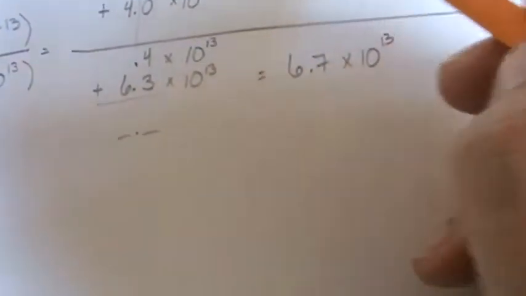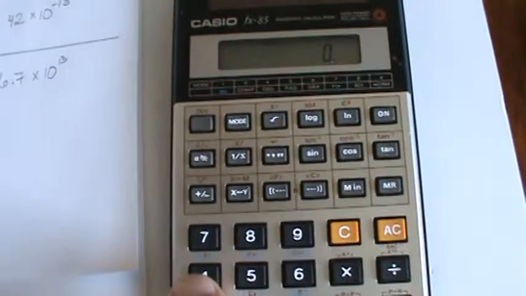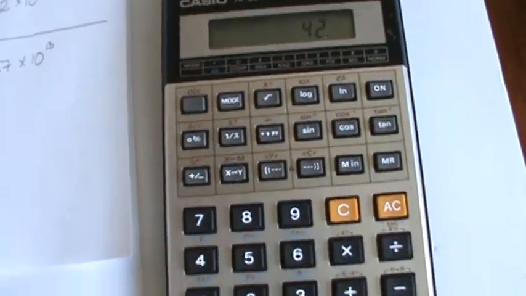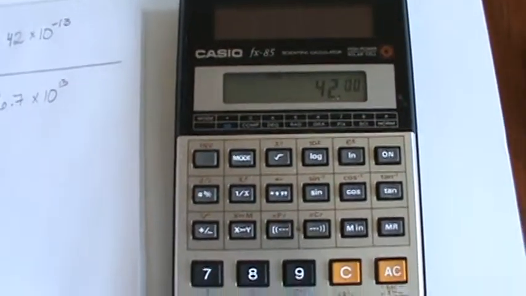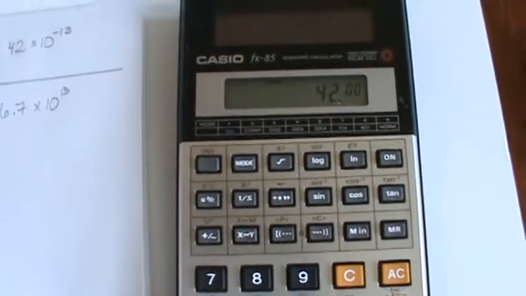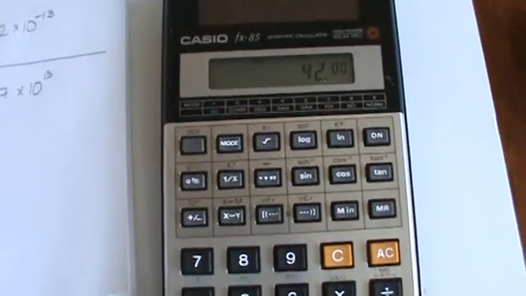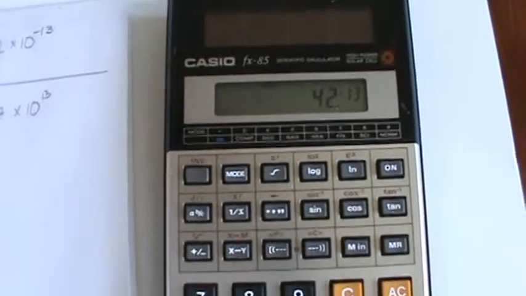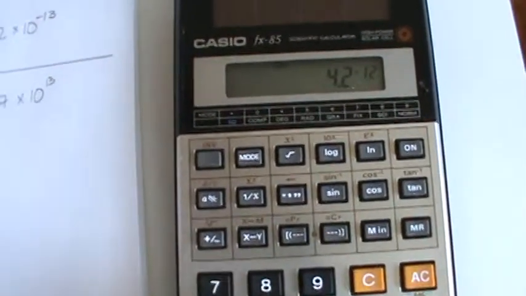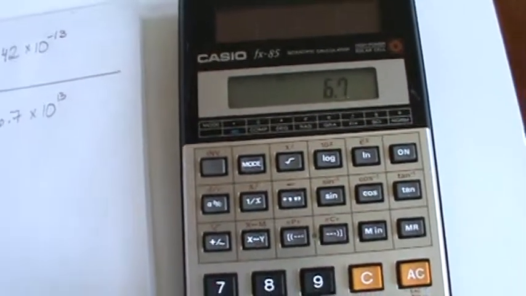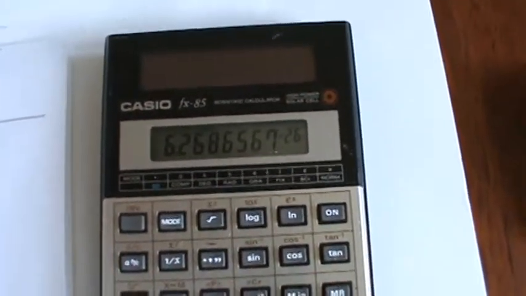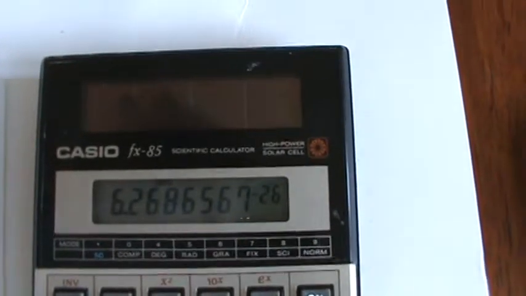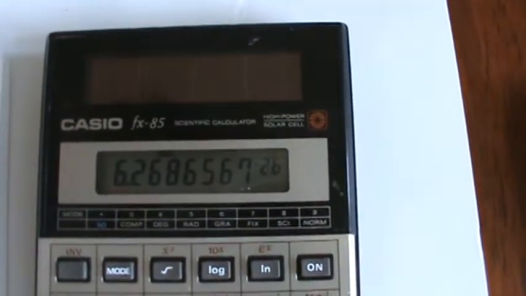Okay, so we divide this by this. We divide 42. Okay, so I have an old calculator here, 42, and now I look for my exponent button. Your calculators are all going to have an exponent button for popping things into scientific notation. You don't want to actually type in times 10 to the, because some calculators will end up getting that wrong. So my 42 is to the negative 13th, so that's how I do that on my calculator. And now I'm going to divide that by 6.7 exponent, and now we're at positive 13. And I get 6.2686567 times 10 to the negative 26th.